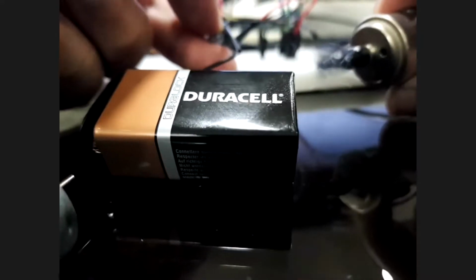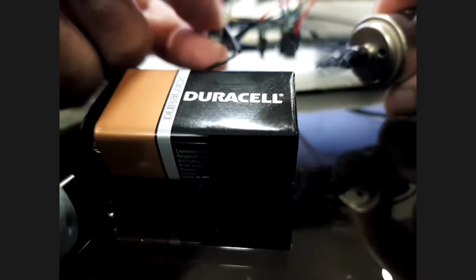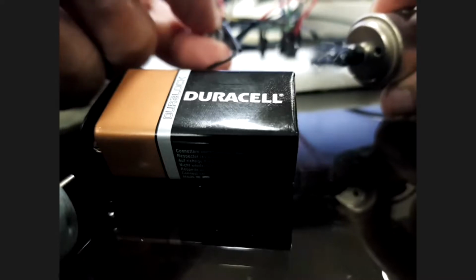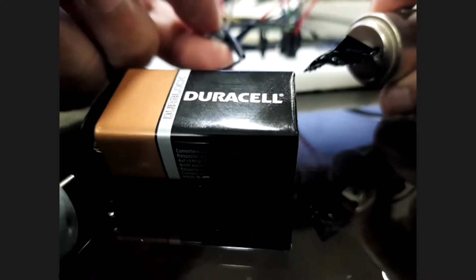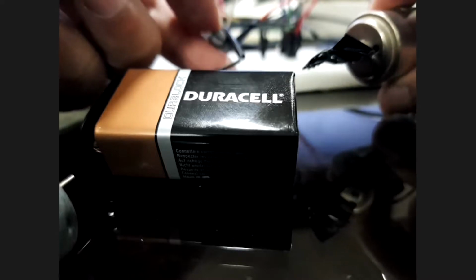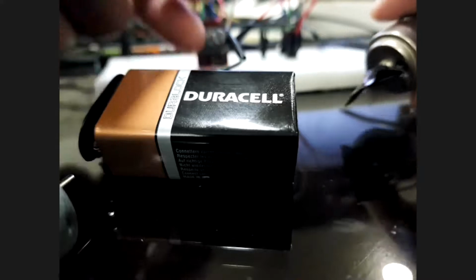Do you hear the motor turning or see it, Doctor? This is the maximum. This is the maximum. I'm going to slow it down. Now it stopped, but it's trying because there is some amount of pulse width. Now it stopped. I'm going to disconnect, so as not to drain my battery.